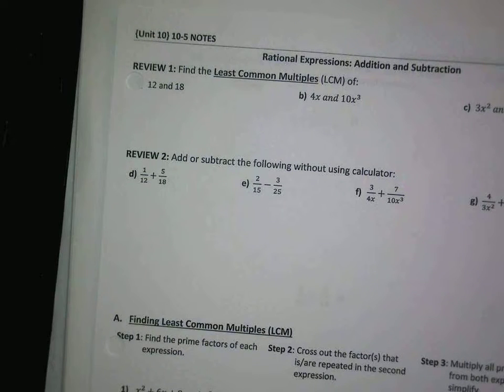Today we're going to be adding and subtracting rational expressions. We're going to review a little bit of stuff first before we get into the polynomial rational expressions that we're going to have to add and subtract.